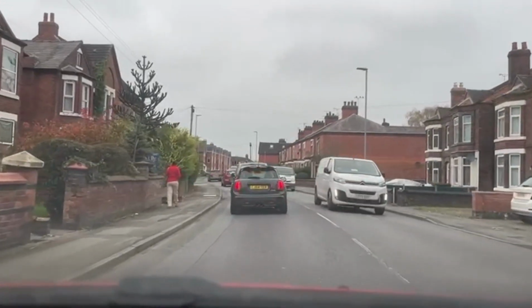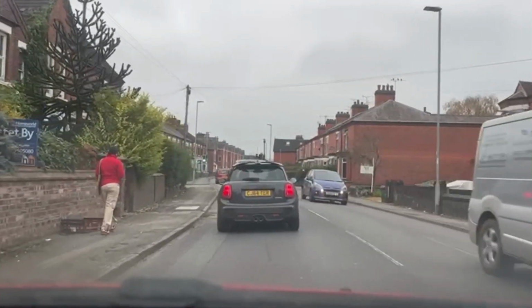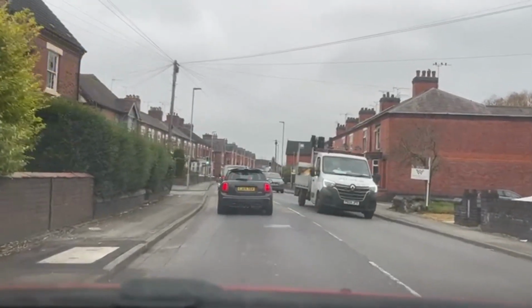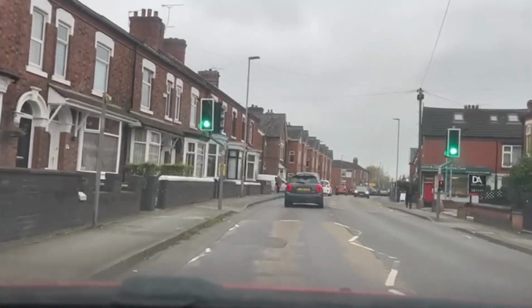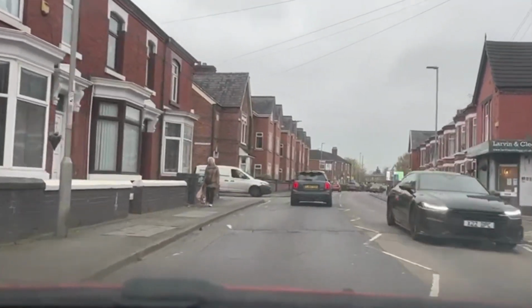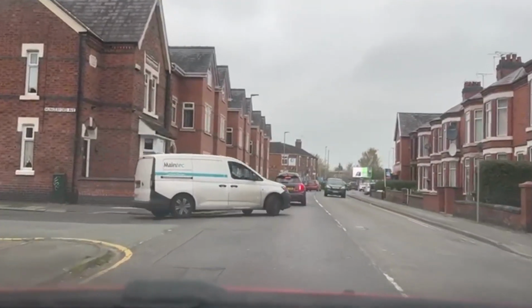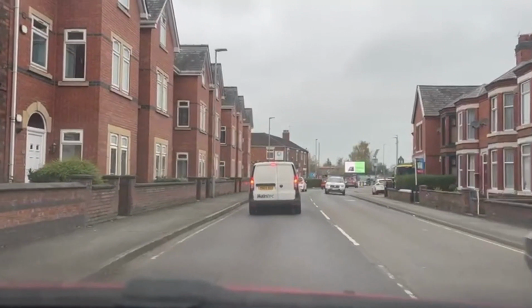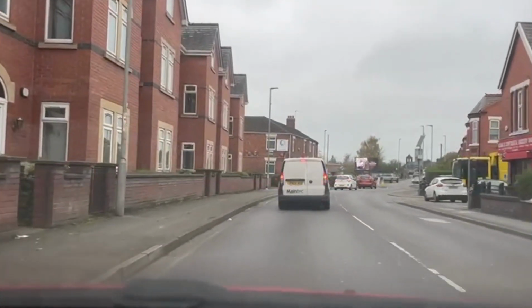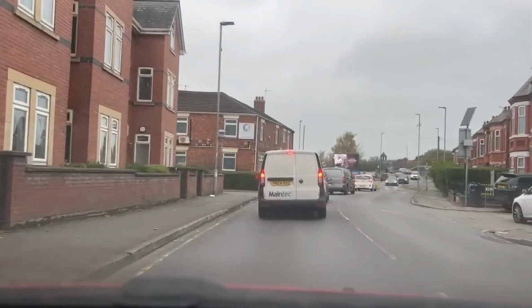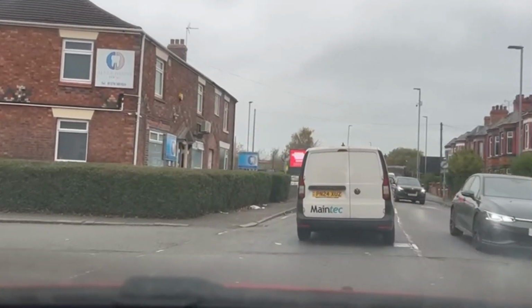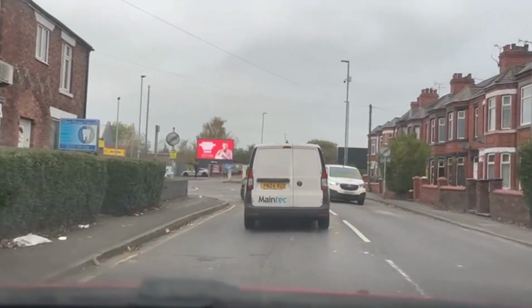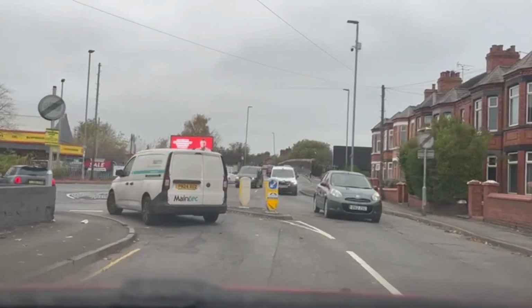I'm approaching the same roundabout again from a different side. This time I'll be taking the first exit on the roundabout, so I'll stay on the left lane. So I'm going on the first exit on this roundabout. I'll check my mirrors, check mirror and signal left. It's a mini roundabout, so I'll be going left.